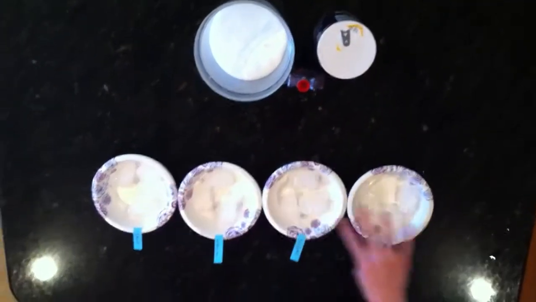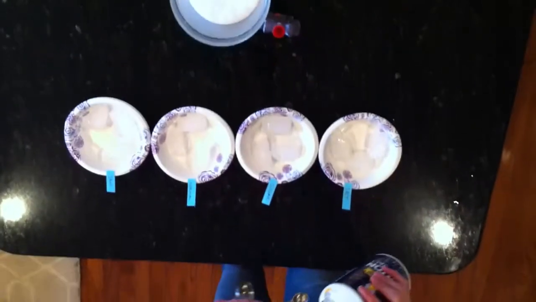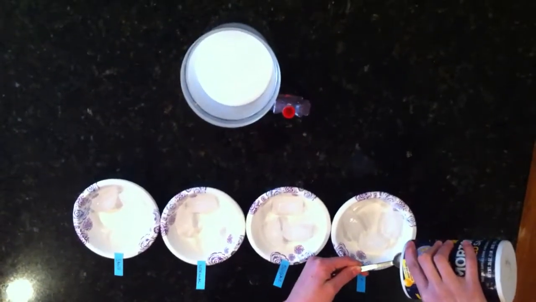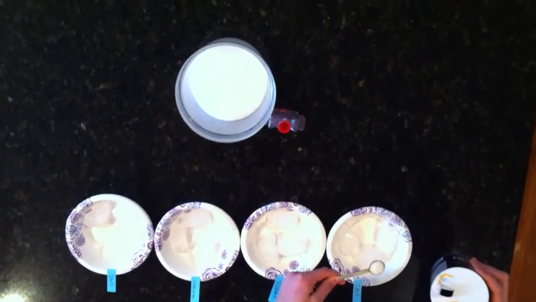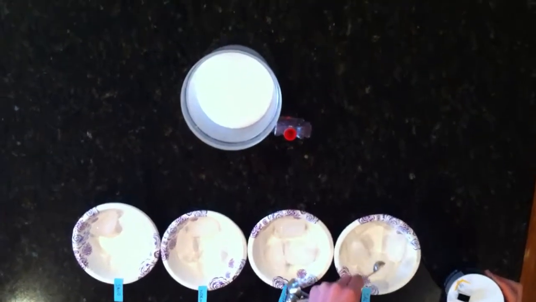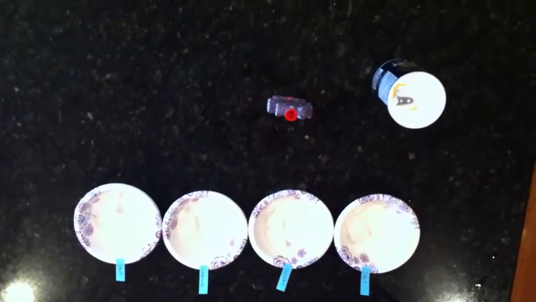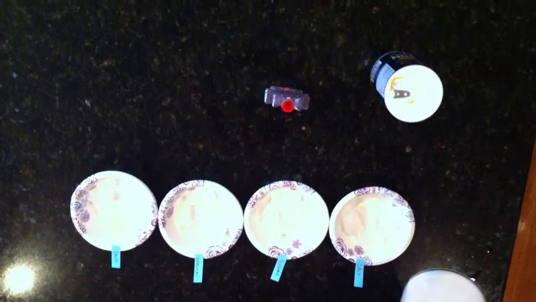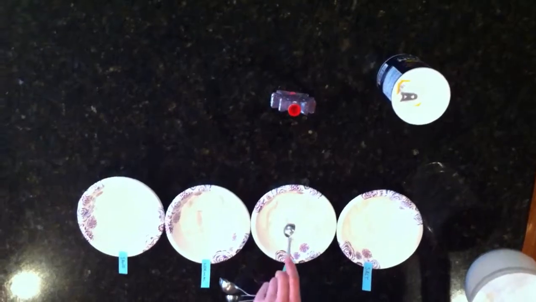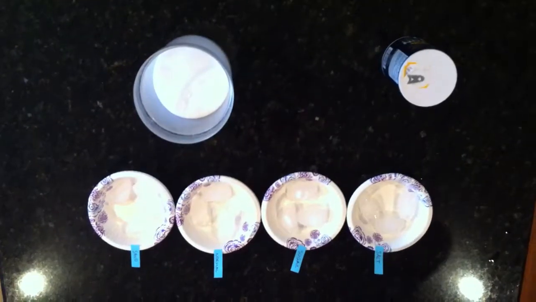So I just labeled them so I know which ones to put. Now I'm going to be putting half a teaspoon of the different ingredients all into the cups. I'm going to sprinkle it evenly. And I'm going to put sugar. And then I'll leave this one plain, and then I'm going to be putting some sand.